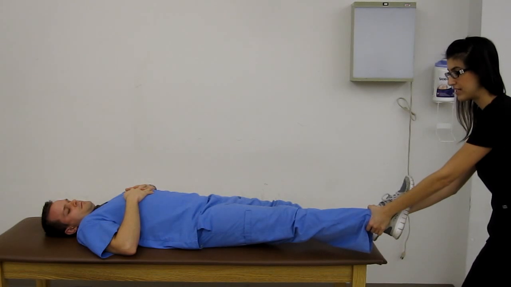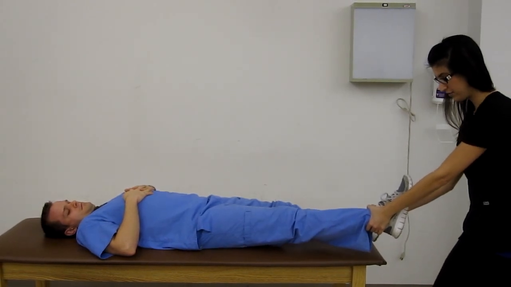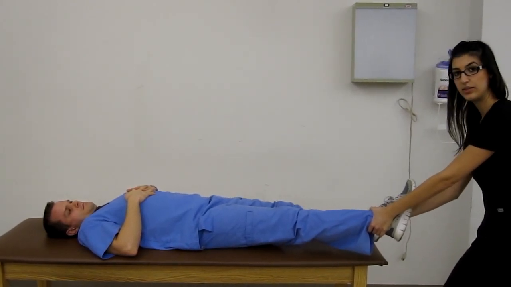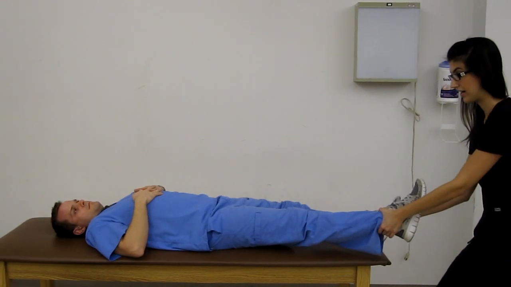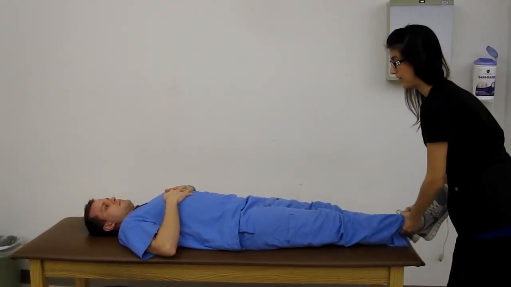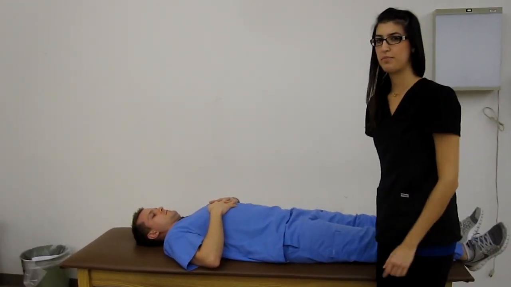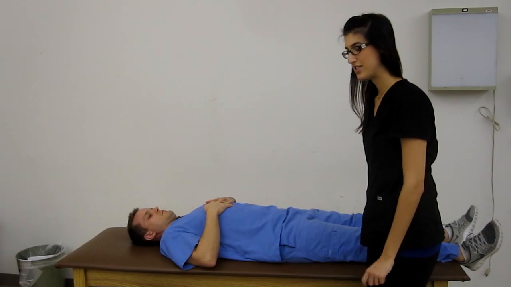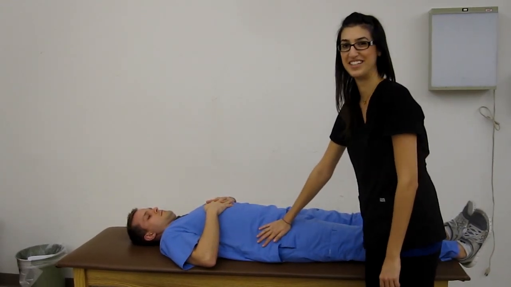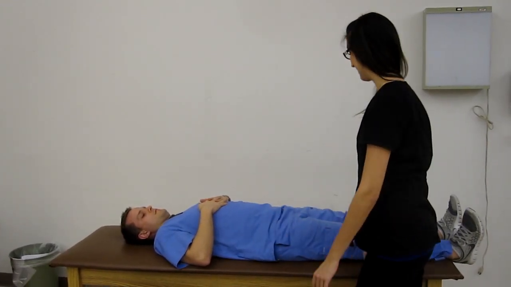You're going to hold that position for a few seconds, so you get it nice and loose, and then you're going to pull it into that traction and then bring it back. Your force would probably be a little bit stronger than what I just did, but I don't want to give him a dysfunction, so I took it a little bit easy.